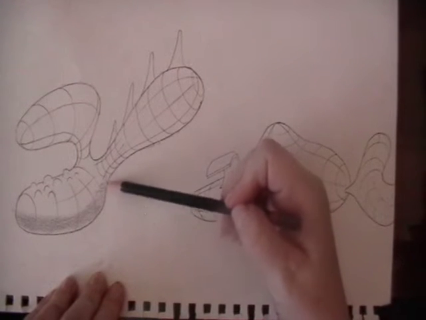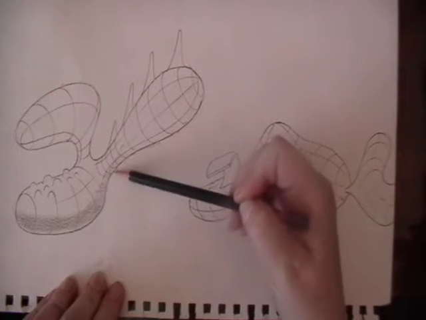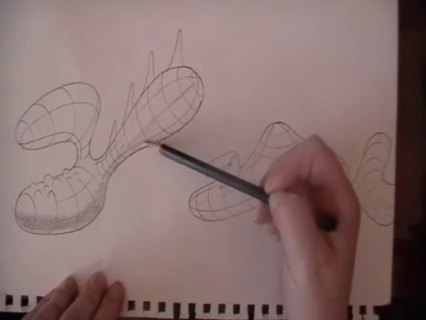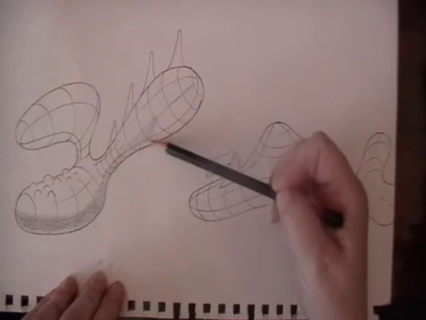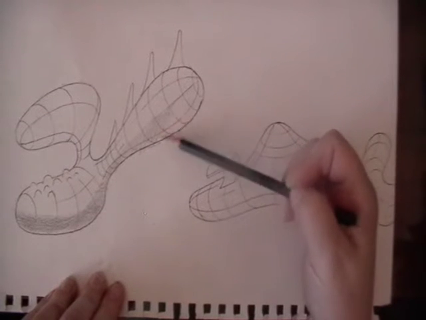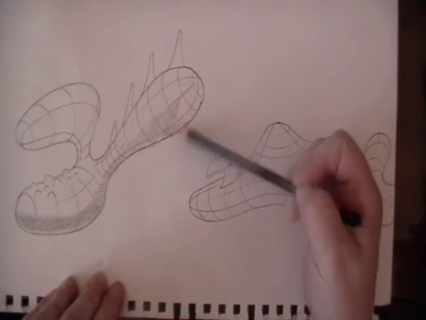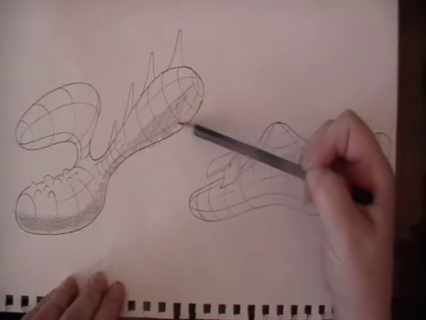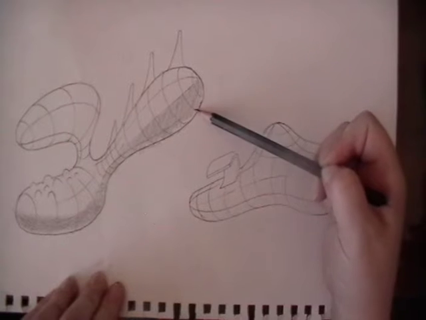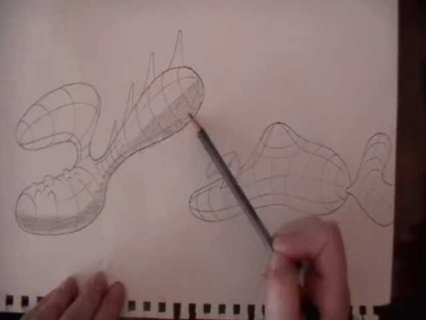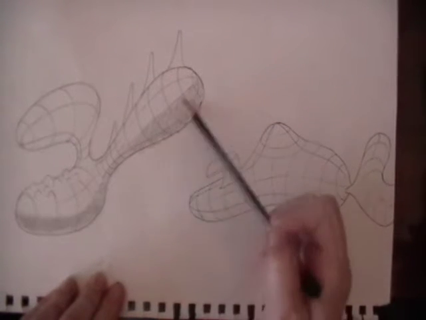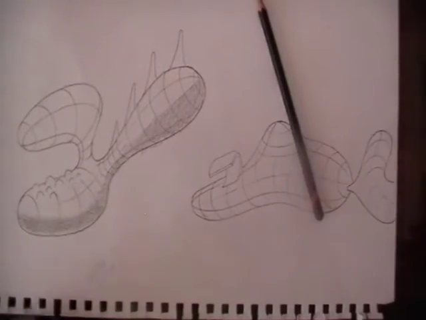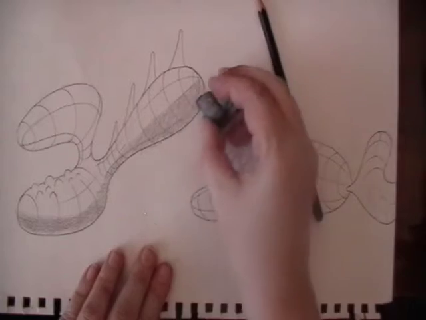So that's where my core shadow will be. I always forget to leave my reflected light.